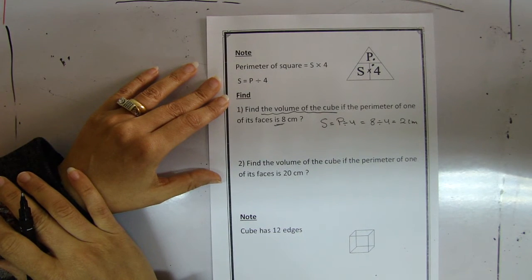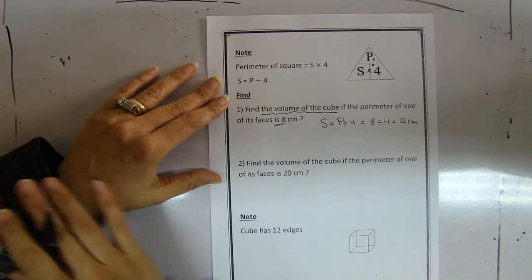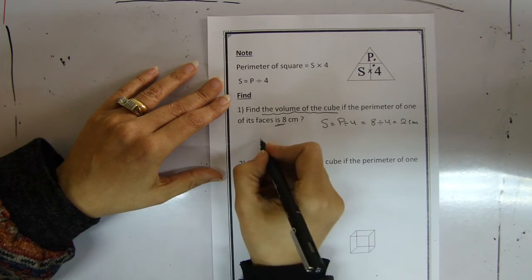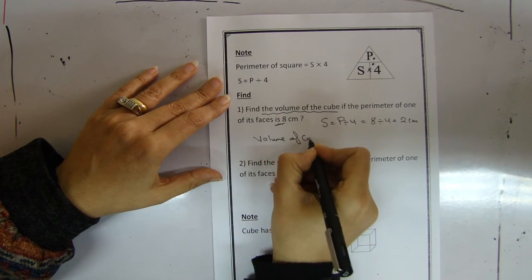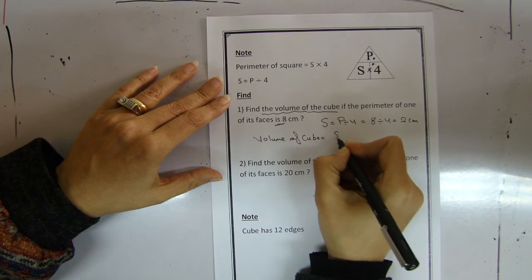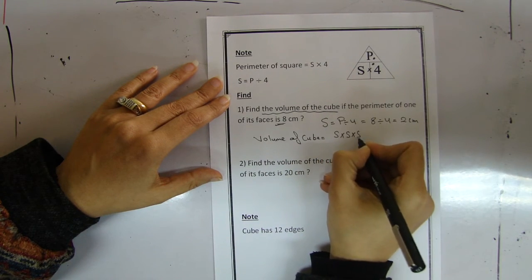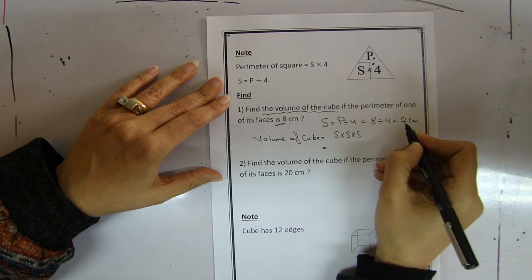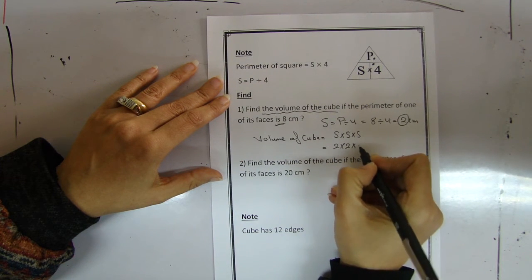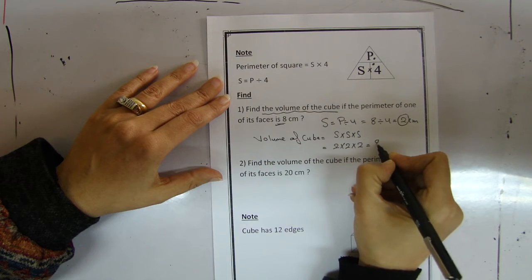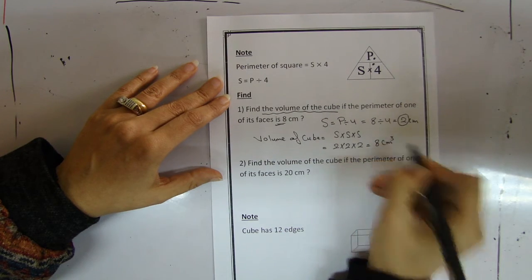We can get the volume of the cube. Volume of cube equals side times side times side, then equals what? Yes, 2 times 2 times 2 equals 8 cubic centimeters.